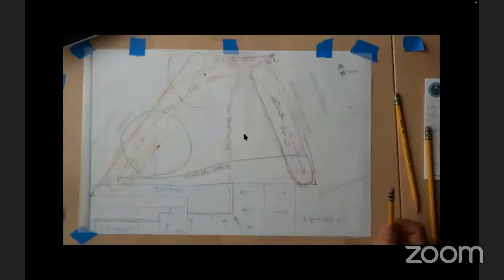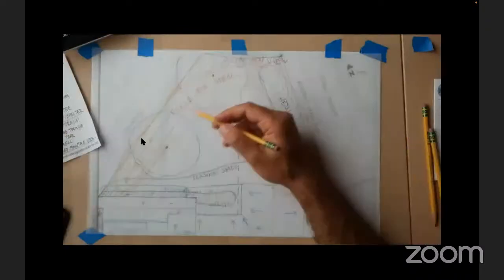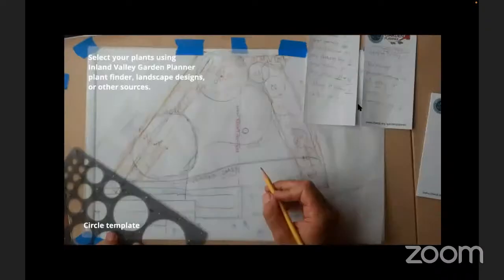Here you can see over the graph paper, so you keep your scale, also getting an 11 by 17 sheet of tracing paper, going through that same process exactly, figuring out the solution in terms of the dry stream bed. Again, our rainwater harvesting class goes through that. Then selecting your plants using the Inland Valley Garden Planner.